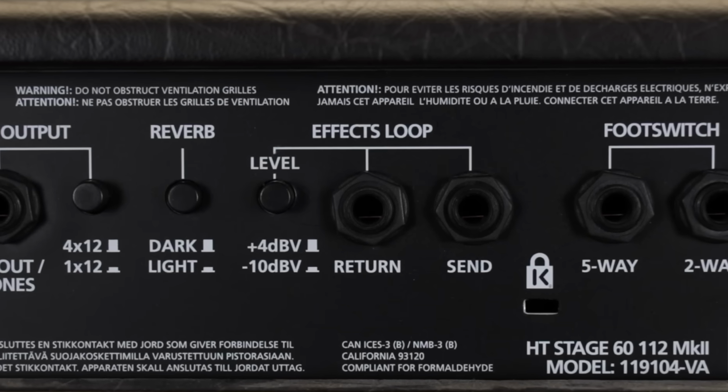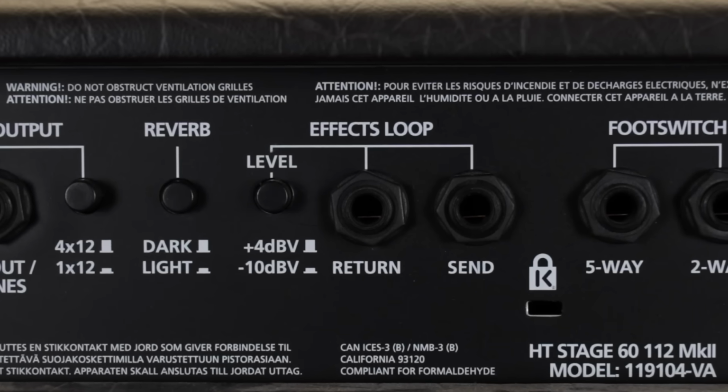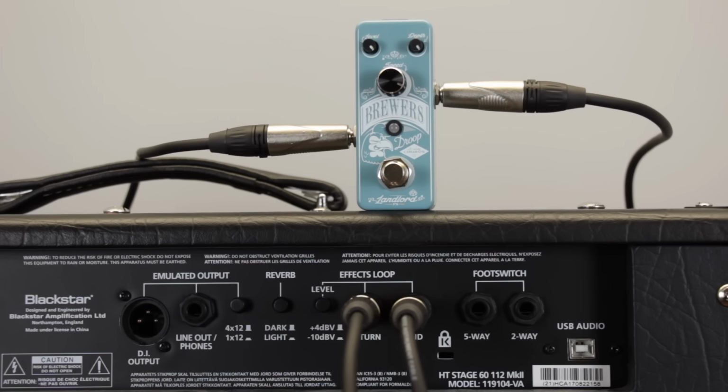A lot of players also prefer to run something like a chorus or tremolo through the effects loop of their amplifier, instead of directly into the amp's input. An effects loop bypasses the amplifier's preamp stage, so they're not really suitable for pedals such as compressors or overdrives, but they're a great option for connecting up modulation, delay and reverb pedals. Again, it's definitely worth experimenting to see what works best for you.